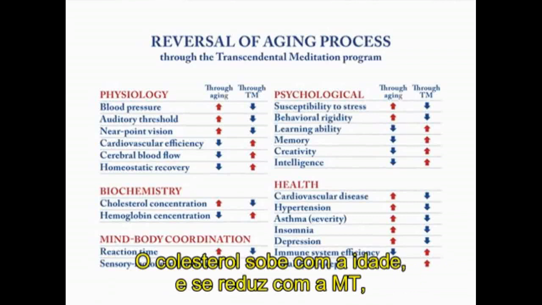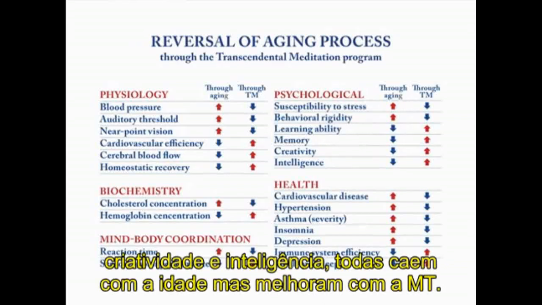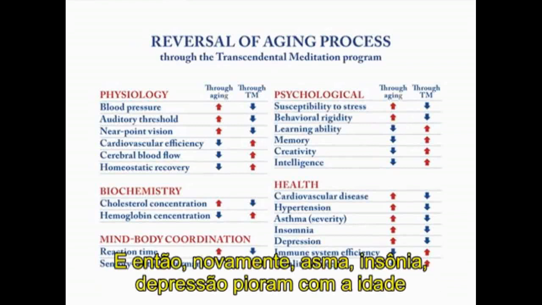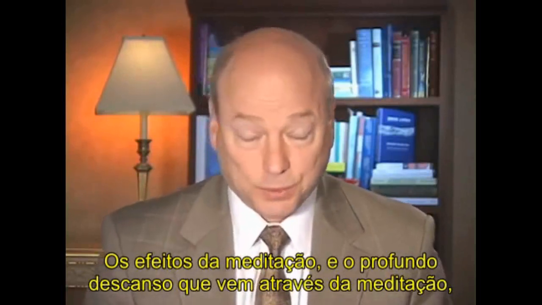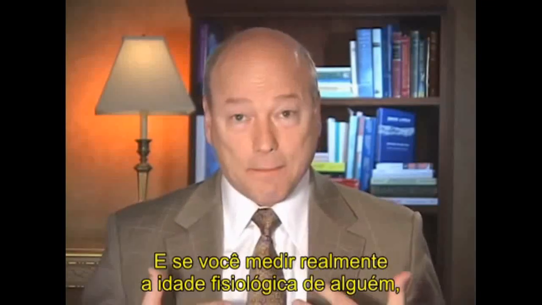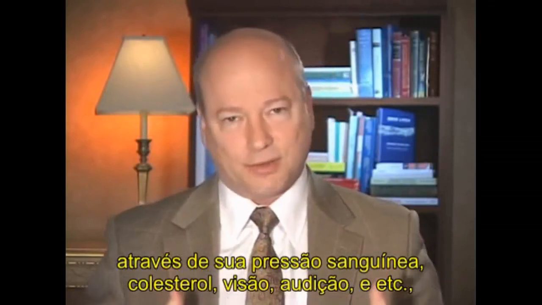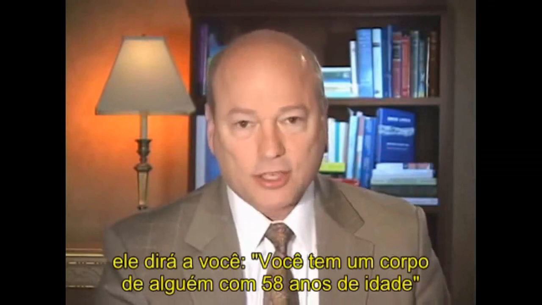Cholesterol goes up with age, goes down with TM. Reaction time improves with TM. Learning ability, creativity, and intelligence all decrease with age, but improve with TM. And then, again, asthma, insomnia, depression, and so forth get worse with age. They improve with TM. The effects of meditation and the profound rest that comes through meditation is exactly opposite to the direction of aging. If you actually measure someone's physiological age, if you don't tell the doctor how old you are, and you let him measure your age through your blood pressure, your cholesterol, your vision and hearing and so forth, a doctor will say you have the body of a 58-year-old, or whatever it is.